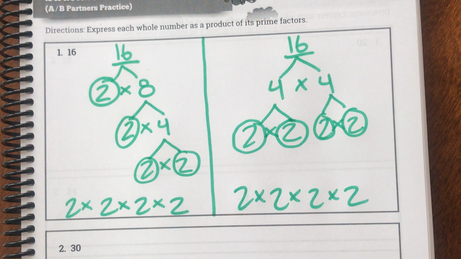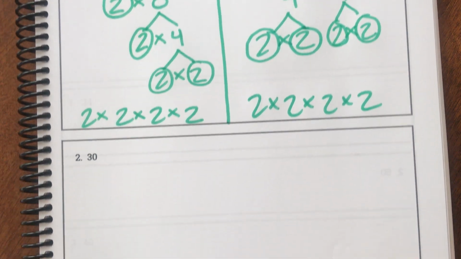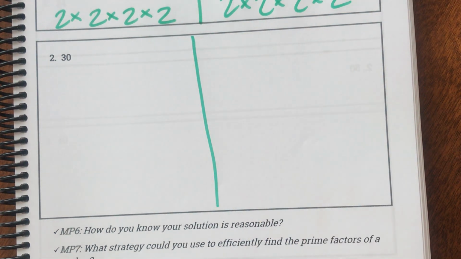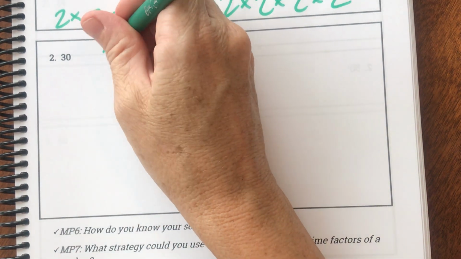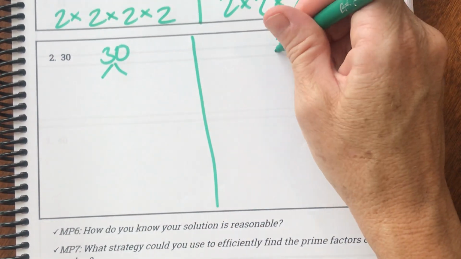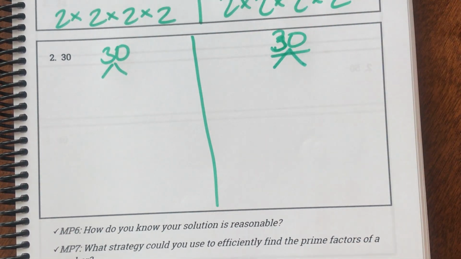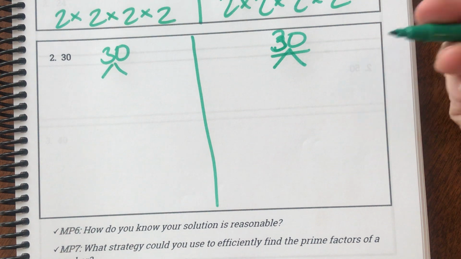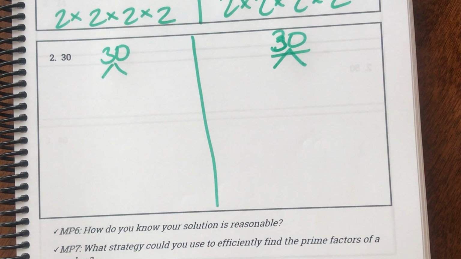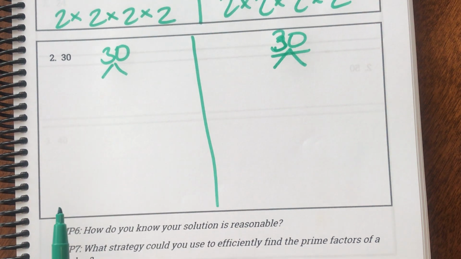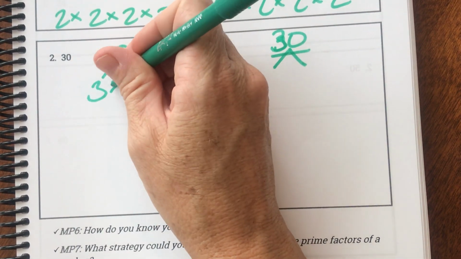Okay, let's look at our next one, and we're going to do the same thing. We're going to do it 2 different ways. So please divide your section in half. And we're going to do 2 trees for 30. Now you don't have to always do 2 trees. I just want you to practice how it could be different. Okay, so how can we break 30 up? What times what equals 30 without using a 1? Could we say 3 times 10?